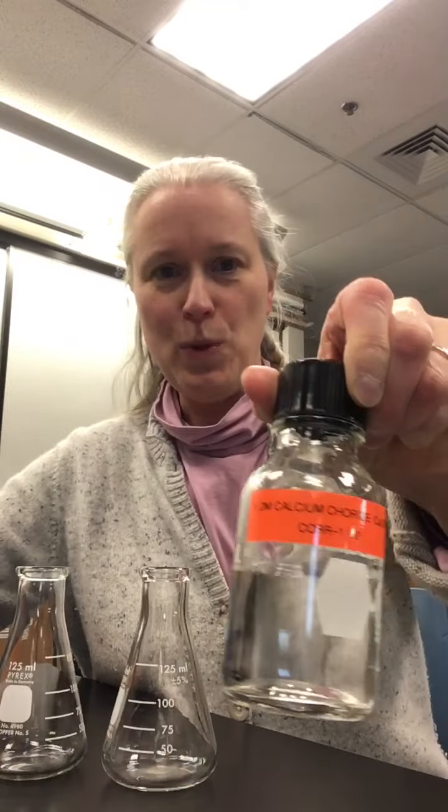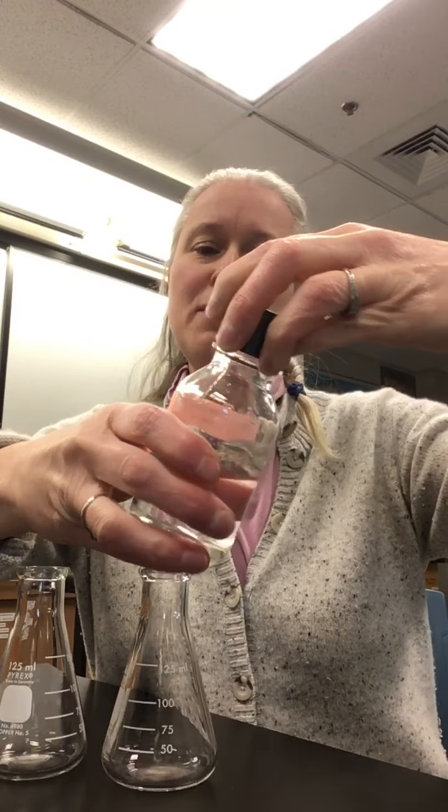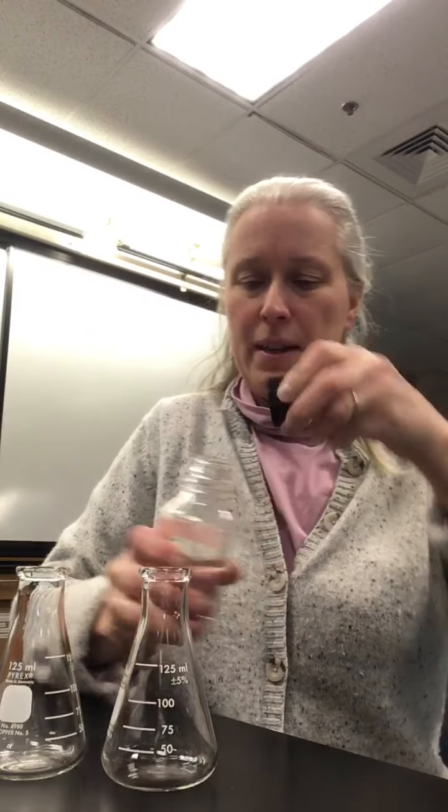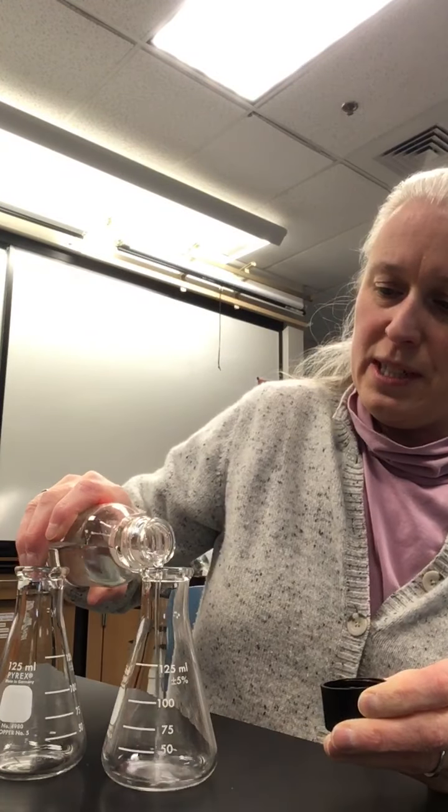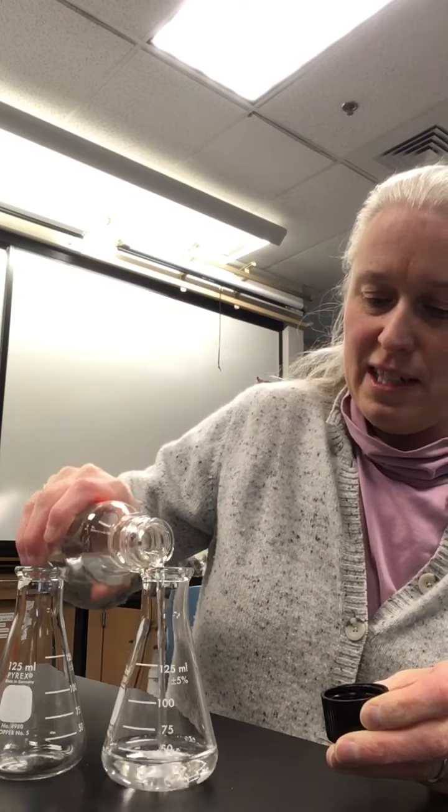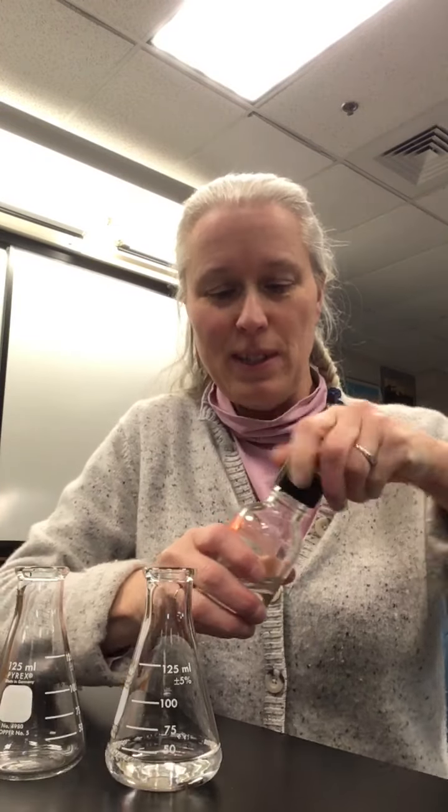Okay, so I have in front of me 2 flasks and 2 clear liquids. So one is calcium chloride, so essentially kind of like a salt. And I'm going to pour that particular liquid in here so you can see, indeed, it is a clear liquid.